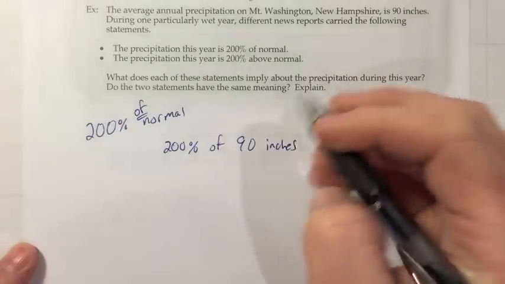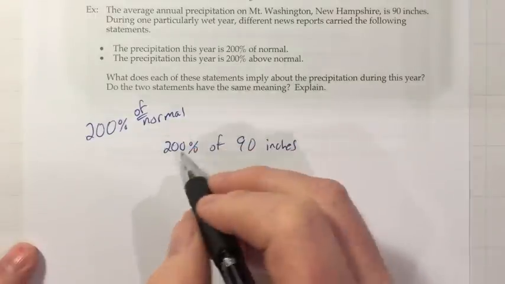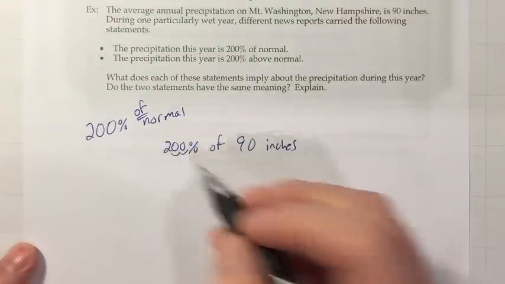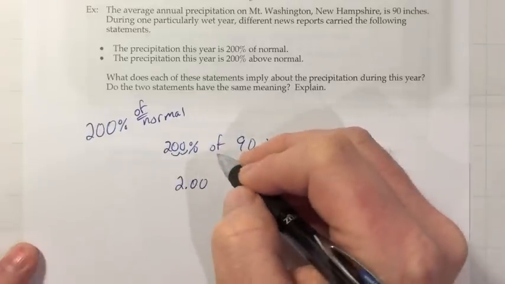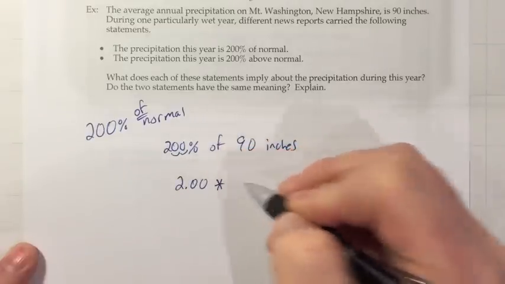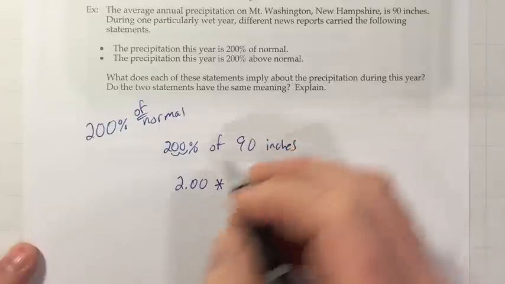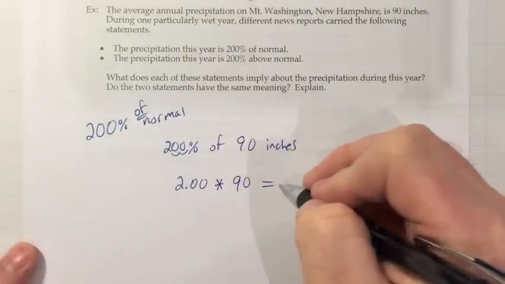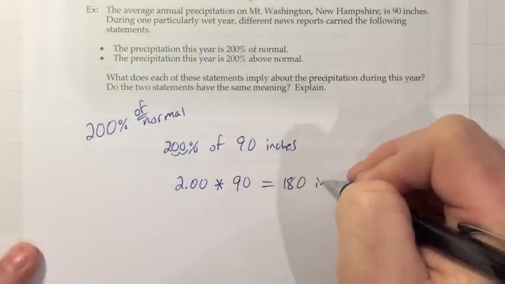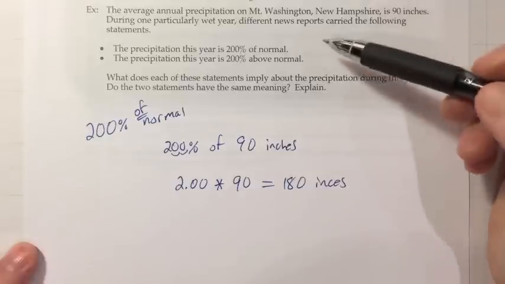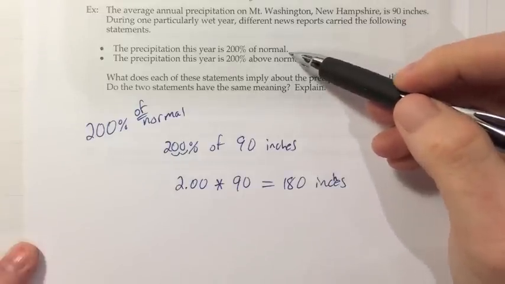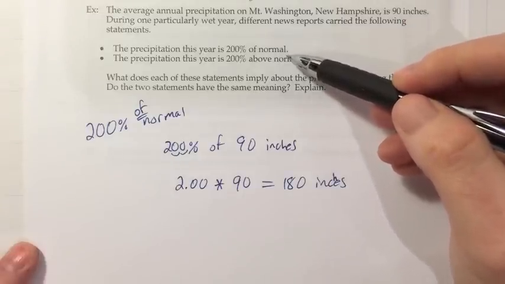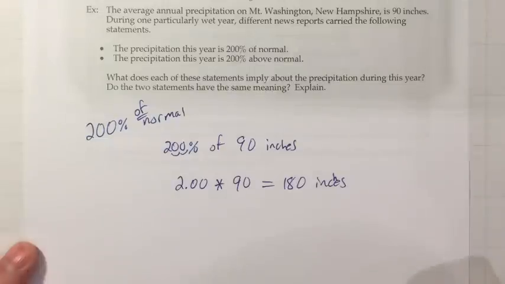And then when we go to do the math on this, you change the 200% to a decimal by moving 2 spots to the left with your decimal and have 2.00. The of becomes multiplication, so times 90. So this is just 2 times 90. We do the math on that, we get 180 inches. So if the first reporter is correct, then there was 180 inches of rain in Mount Washington that year.